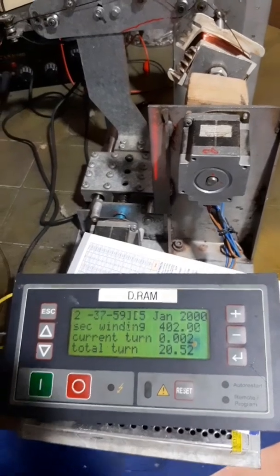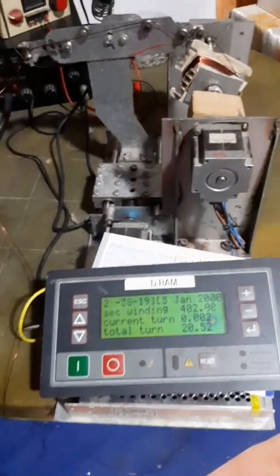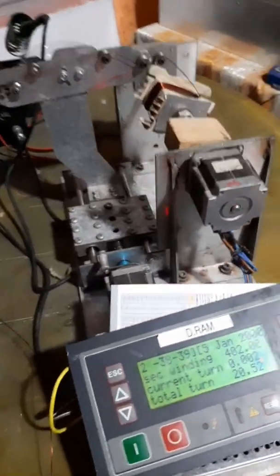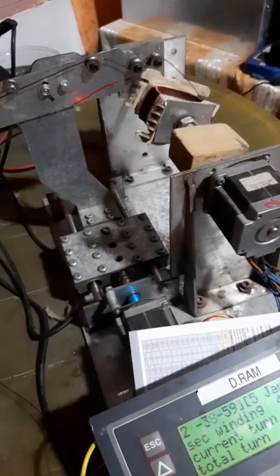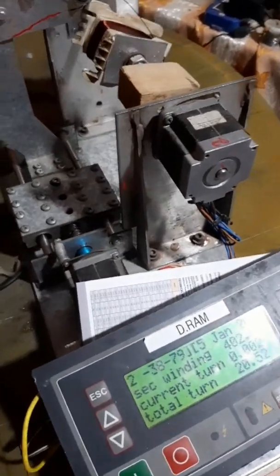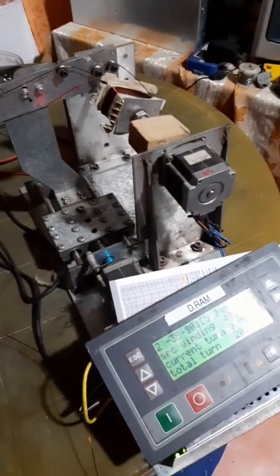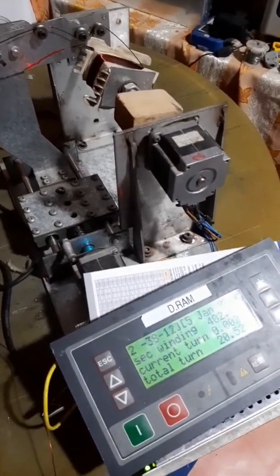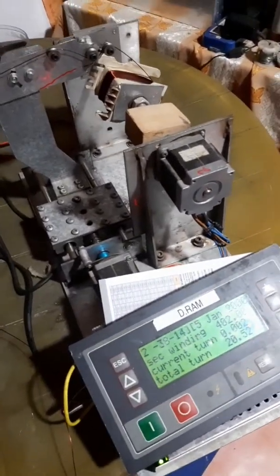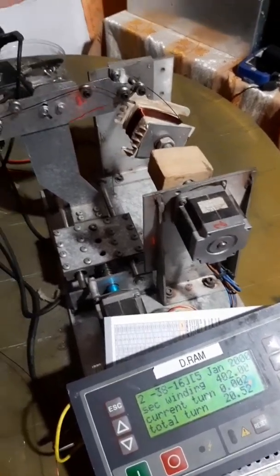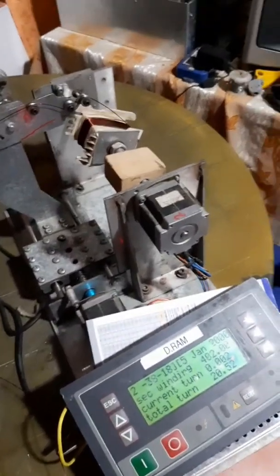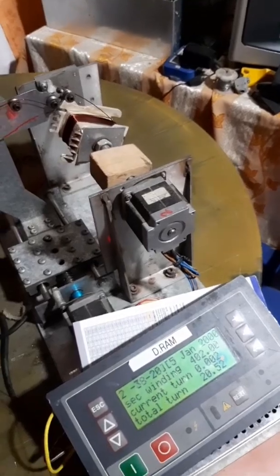This machine is now an open frame. I didn't make any cabinet for this machine because this is an open mechanism, so I made it for educational purposes also. I will make the cabinet in the future and I will show you the final output in my next video. And thank you for watching this video.